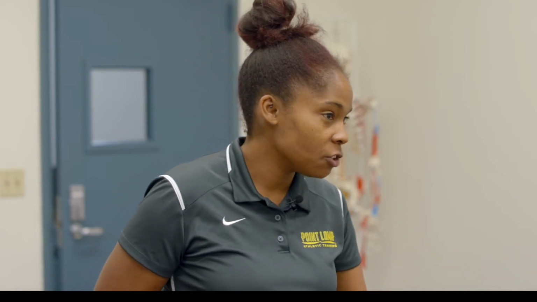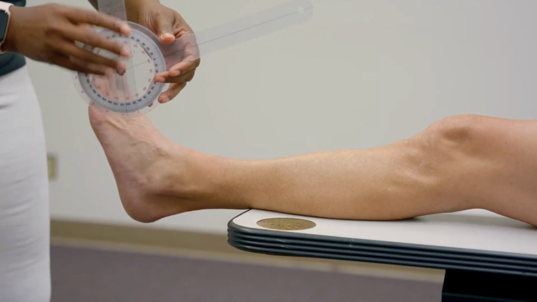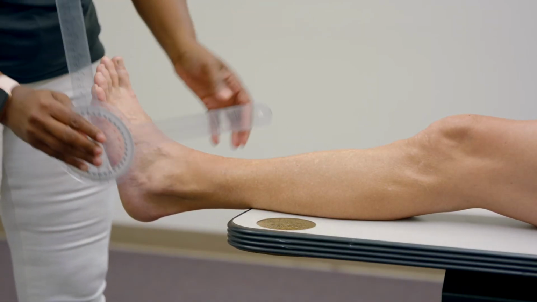So I would ask my patient a historical question. Have you sprained your ankle before? Yes. Have you sprained your ankle multiple times? And one of the reasons that our patient might be saying yes is that she's not getting enough dorsiflexion range of motion, okay?